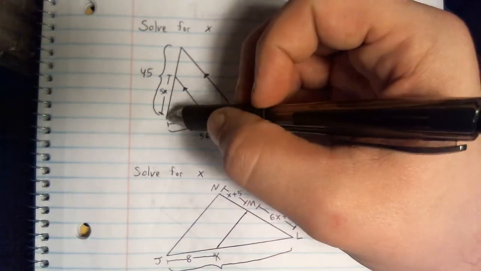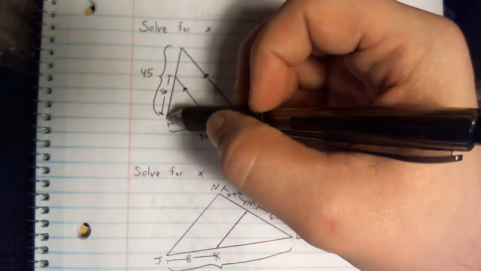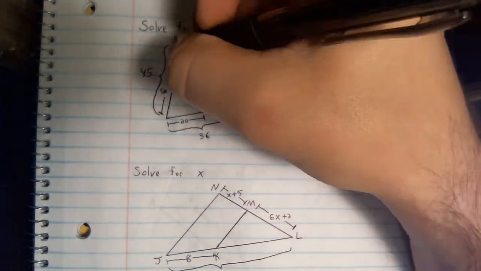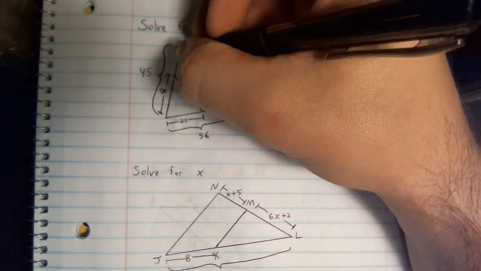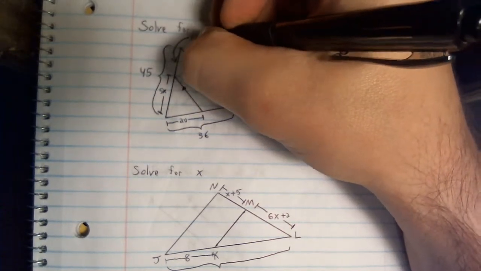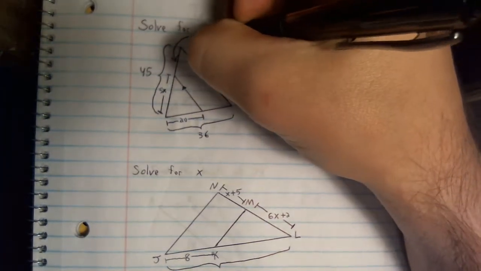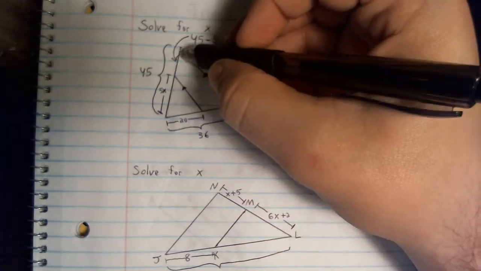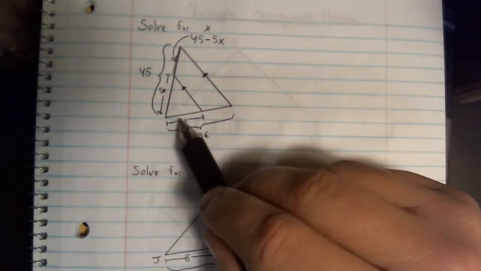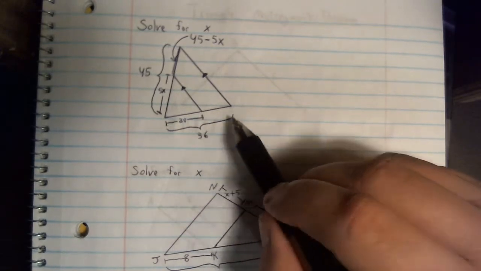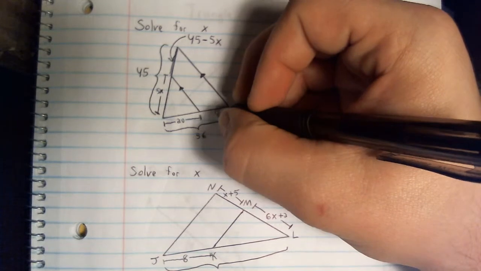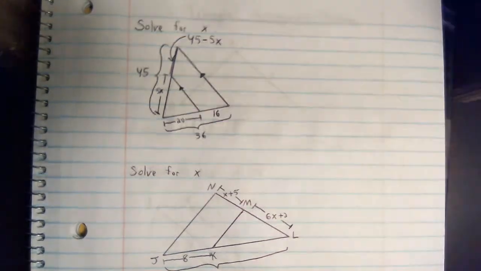Well, I notice I have 5x as a smaller piece, and the entire length is 45. So what I'm going to do is take this piece right here and write it as 45 minus 5x. That's going to give me just this small piece that I need. Okay. Over here, I have a length of 20, a full length of 36. So if I take 36, subtract 20, that's going to give me a length right here of 16.